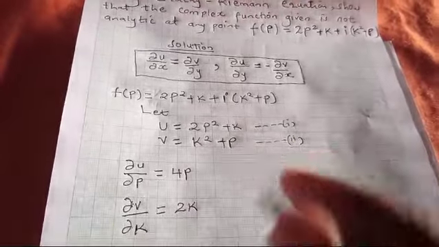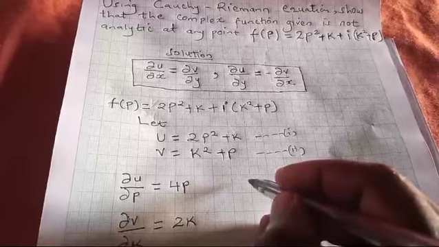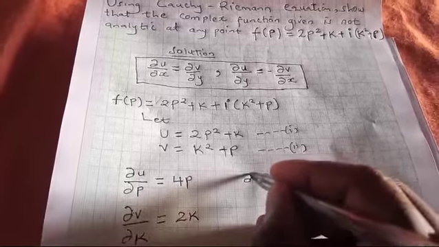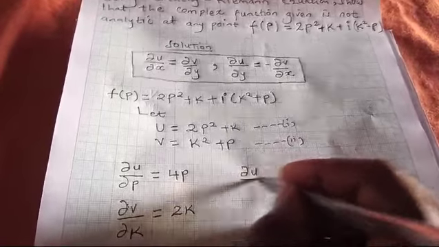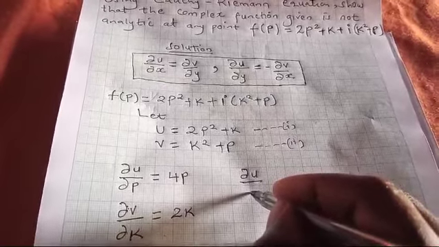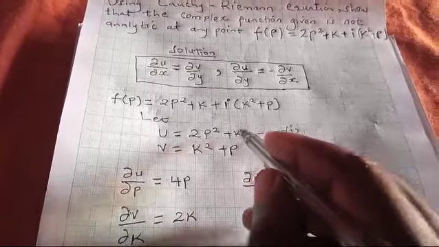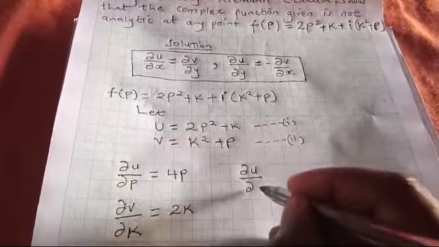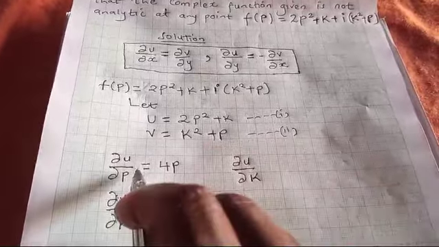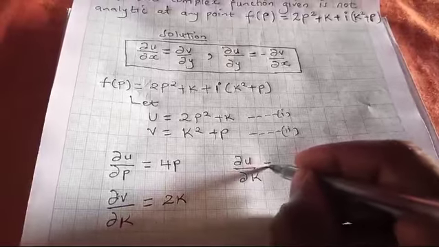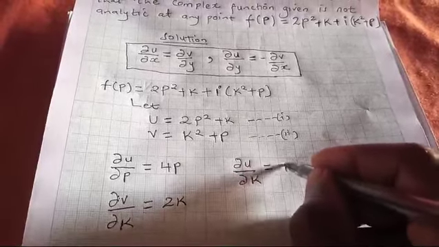We want to proceed and differentiate the first function with respect to k now. In the first case, we differentiated with respect to p. Now we differentiate with respect to k, and the answer is 1.